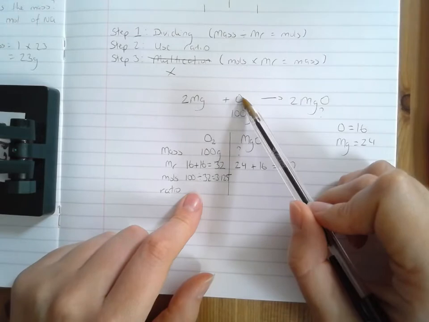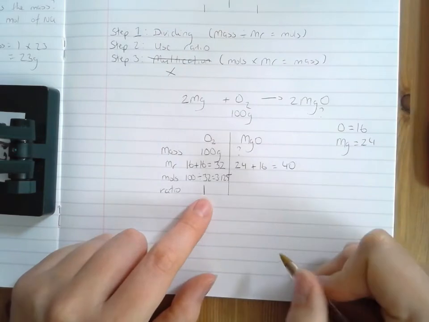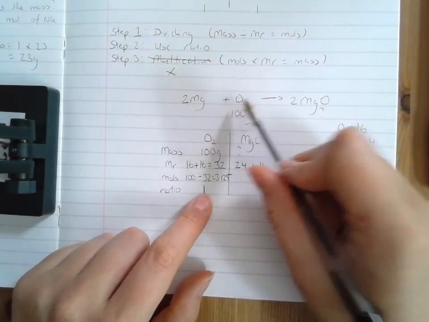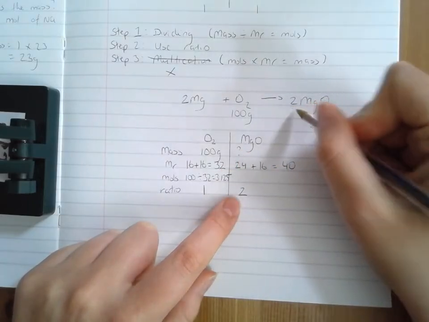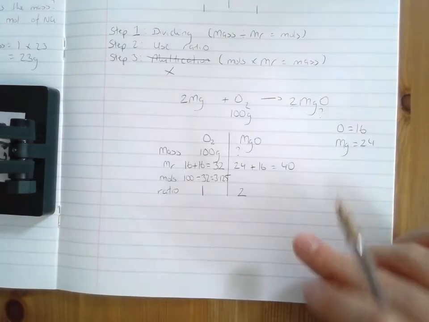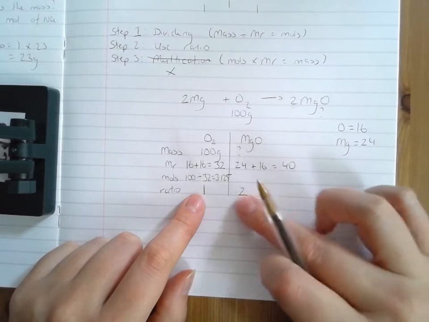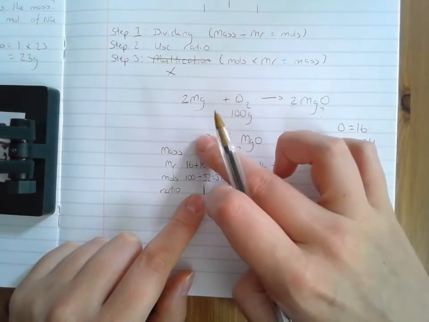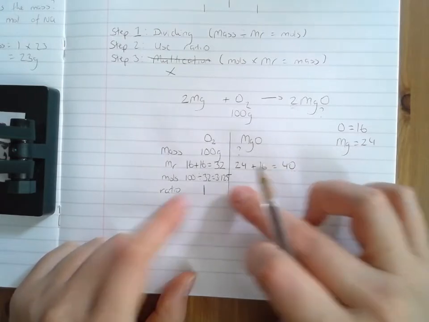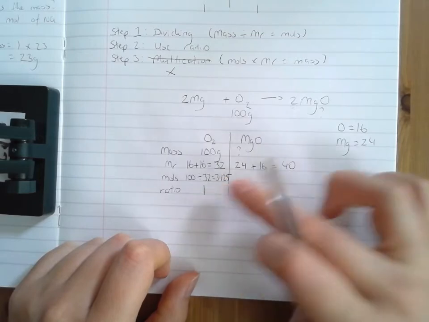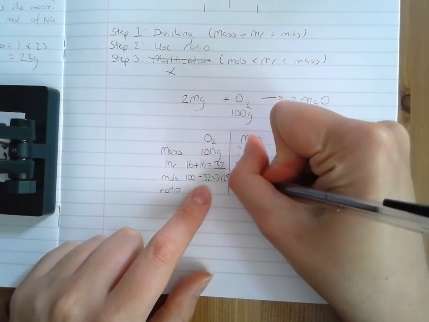Now in front of O2, there is no big number, and if there is no big number, you simply put down a 1. For magnesium oxide, you do have a big number, a 2, so I put down the 2. So now I've got a ratio of 1:2. This ratio tells me that I need double the amount of moles of magnesium oxide as I have of oxygen. 2 is double 1, which means this number has to be double this number. If I want to double it, I'm going to have to multiply it by 2.